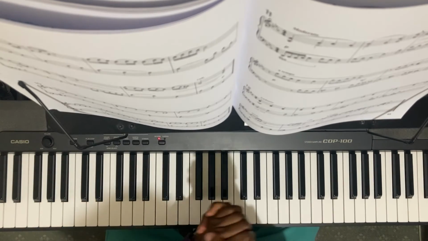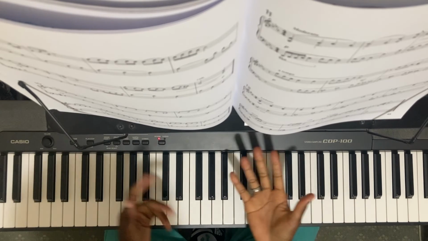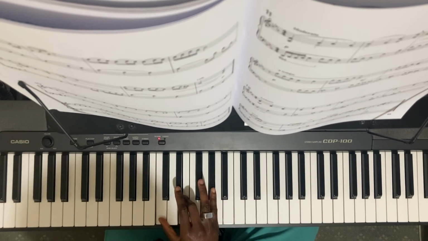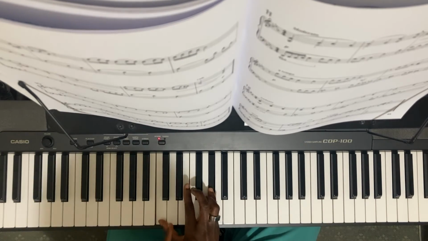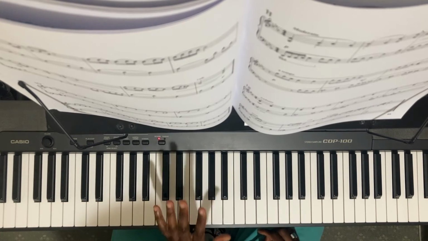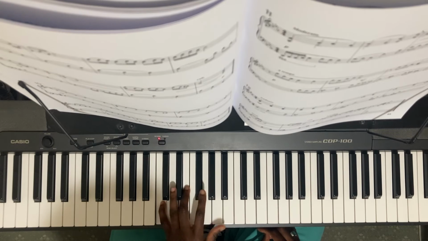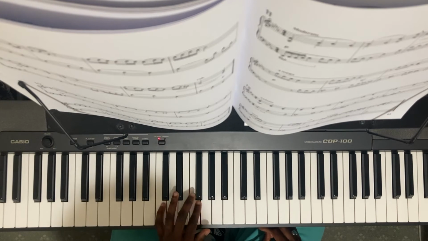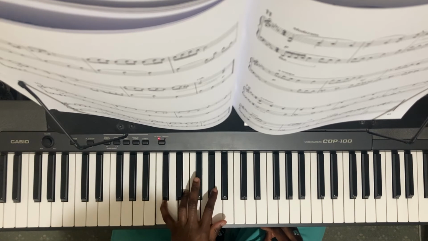I hope it helped. Again, fingering as usual, thumb, middle, pinky, or thumb, index, pinky, whatever's more comfortable. And left to be pinky, middle, thumb, or pinky, ring, index.